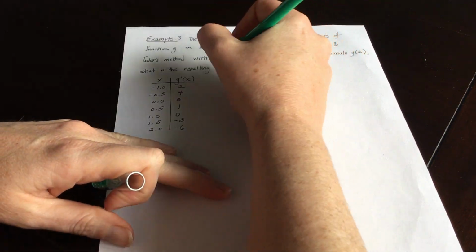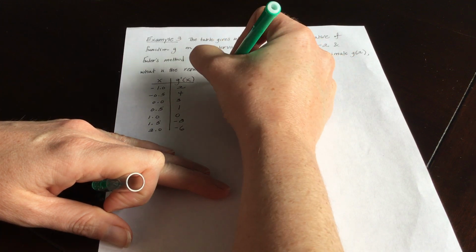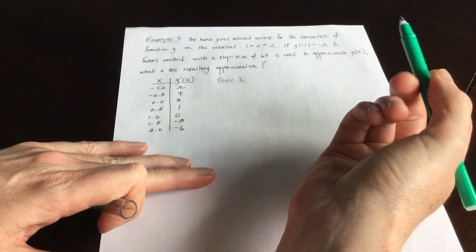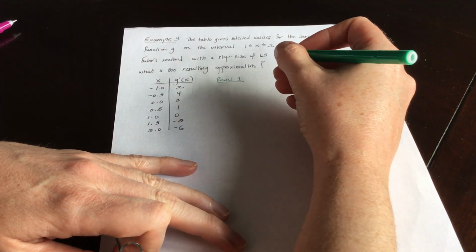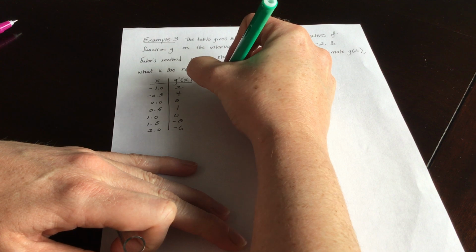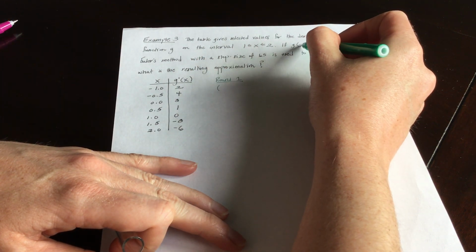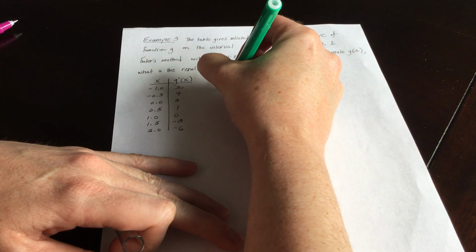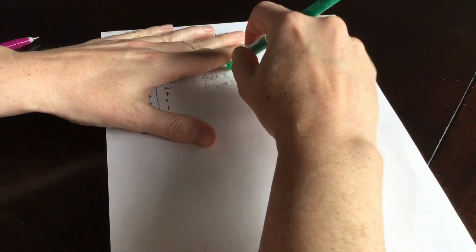So round one would be to find the equation of the tangent line at the initial condition. The initial condition is that the graph hits the point -1, -2. And then get the slope of the tangent line, which actually they're not using dy dx, they're using g prime.